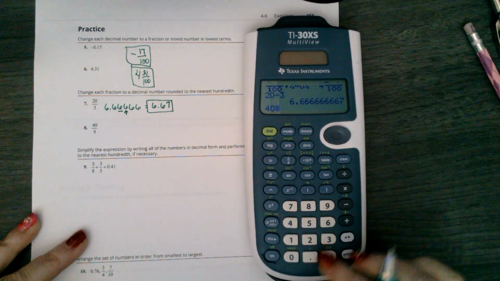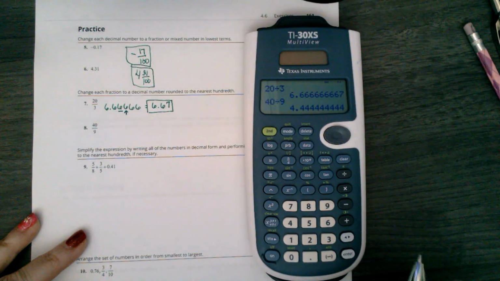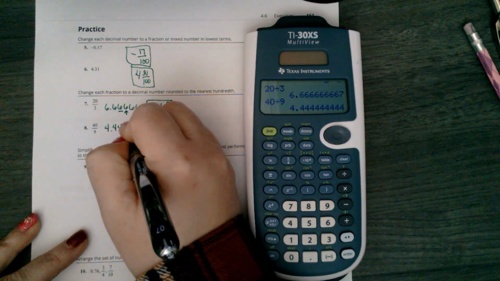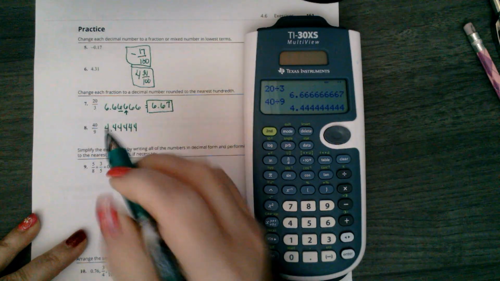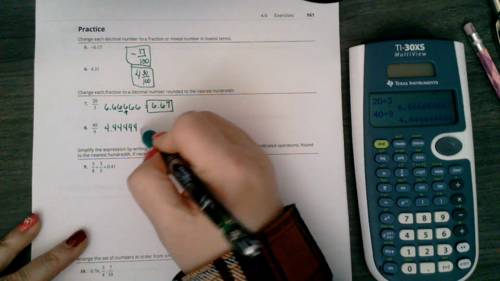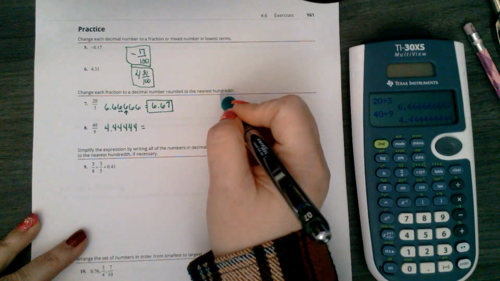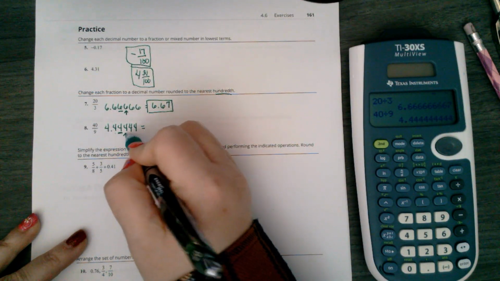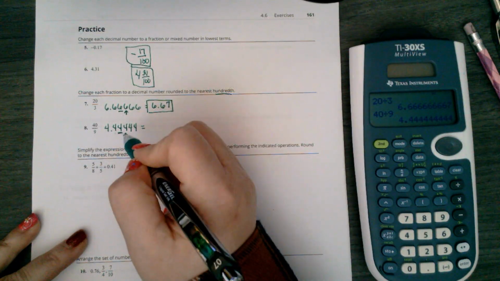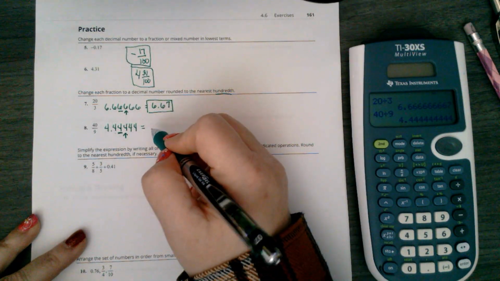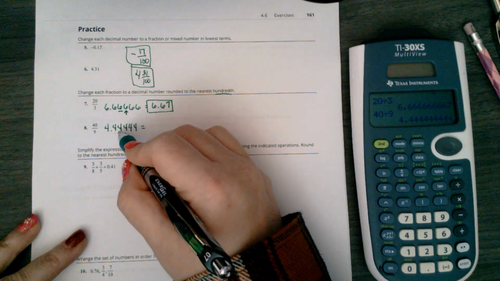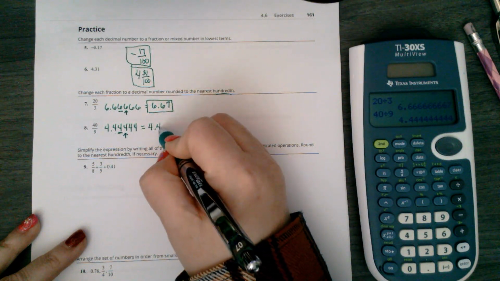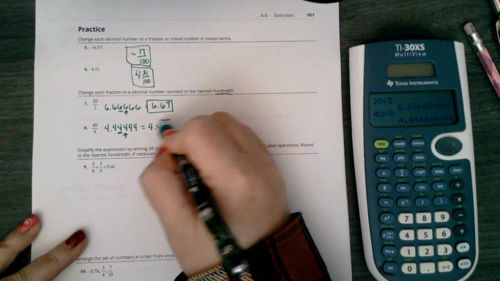And then I have 40 divided by 9. So that's 4.44444, so forth and so on, because it's repeating. To the nearest hundredth, tenths, hundredths. I look at this place right here. Does this one make that one go up? No, because it's not 5 or larger, so it doesn't make that one go up. So that's 4.44. Stop trying to trick me.